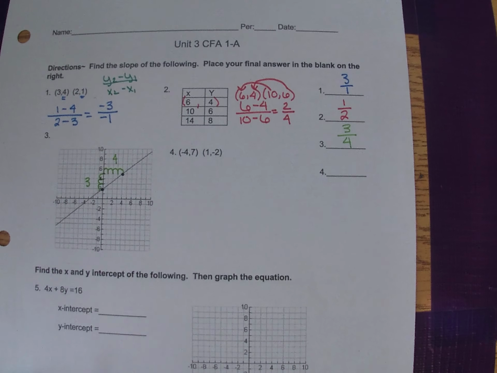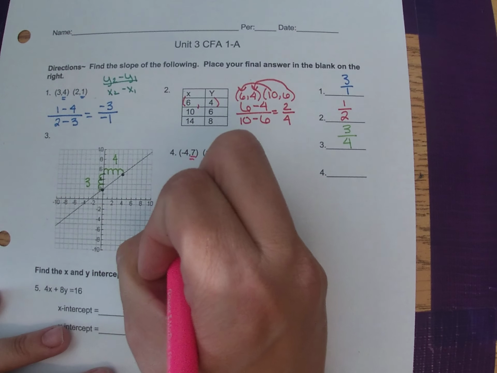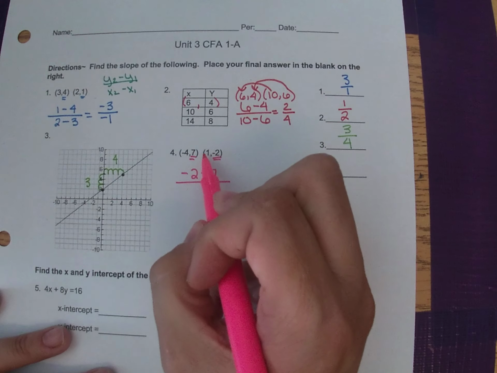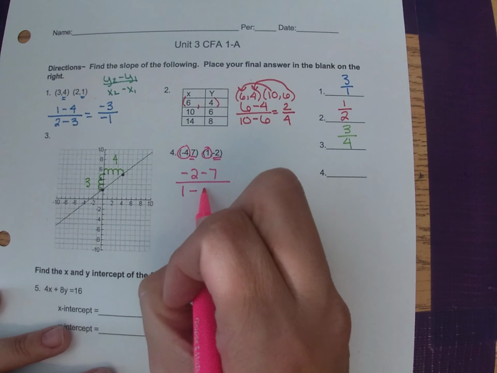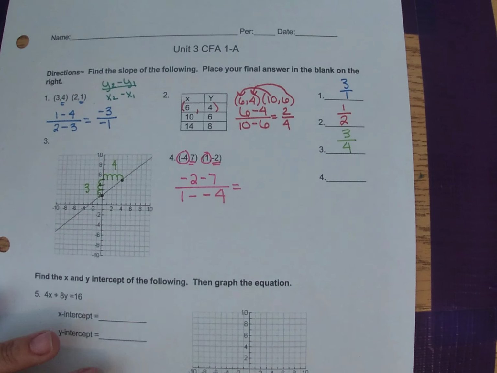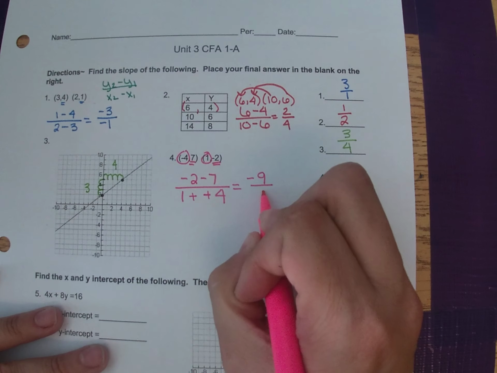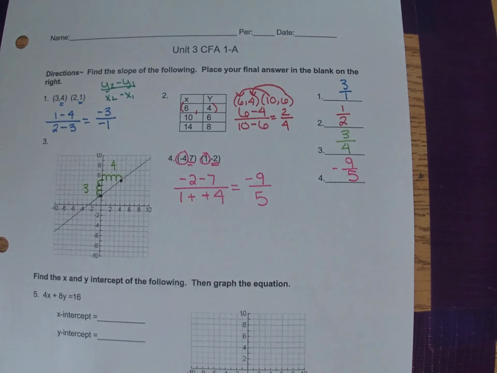Number 4, we're back to 2 points. So I'm going to do my y's on the top. So I want negative 2 minus 7. On the bottom, I need my x's, so I need 1 minus, that 4 is negative, so 1 minus negative 4. Again, if you're using a calculator, this top is going to be negative 9. The bottom is going to be 5. It's just one negative that cannot be simplified any further, so negative 9/5.